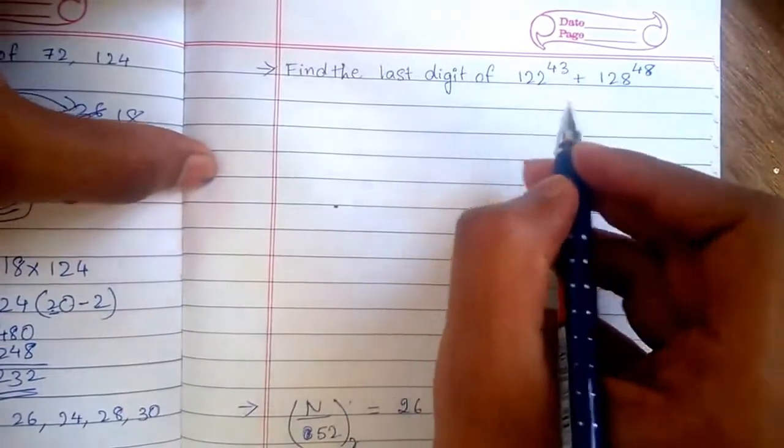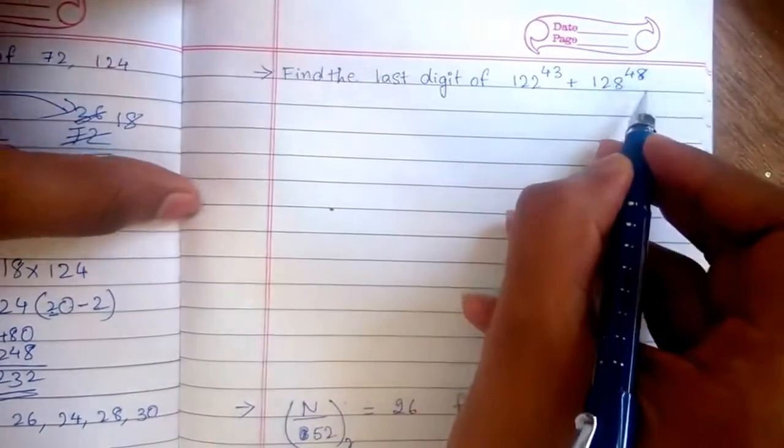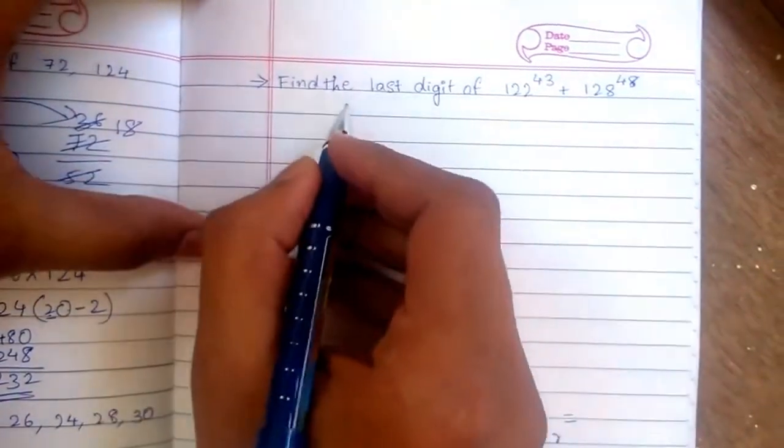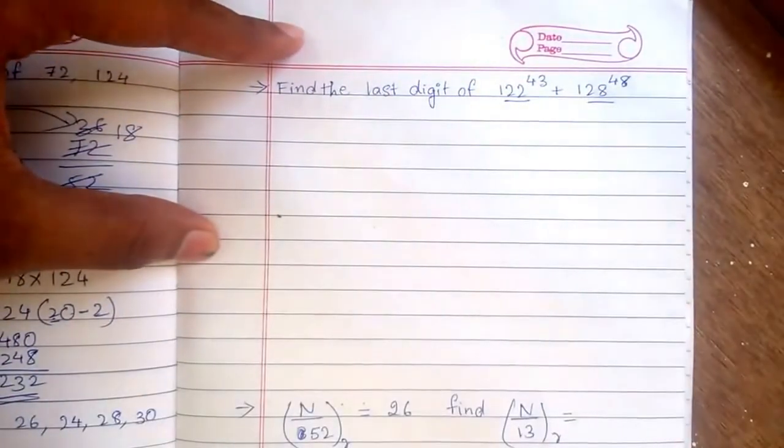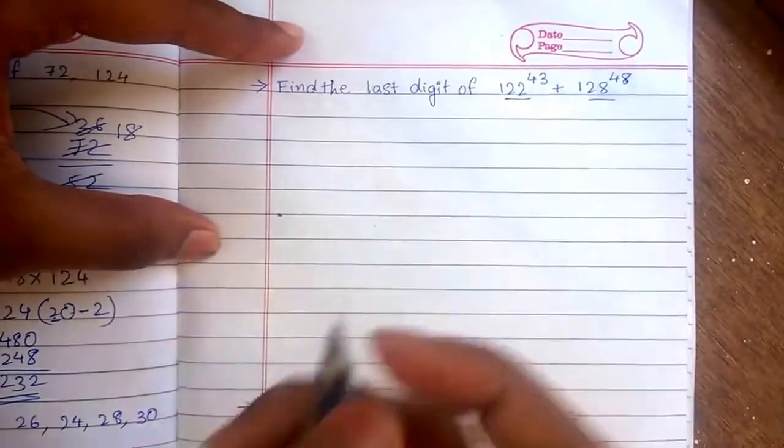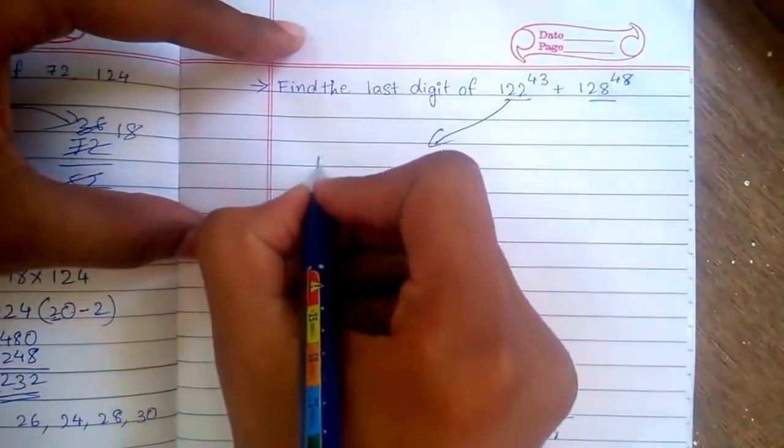Let us proceed to the next type of question, that is finding the last digit of 122 power 43 plus 128 power 48. To find the last digit, we will find the last digit of each separately and then find the last digit of the sum.